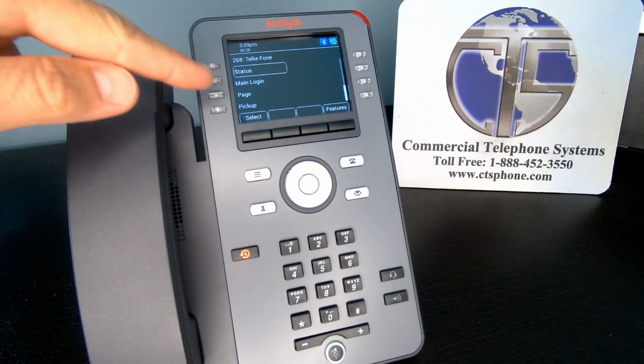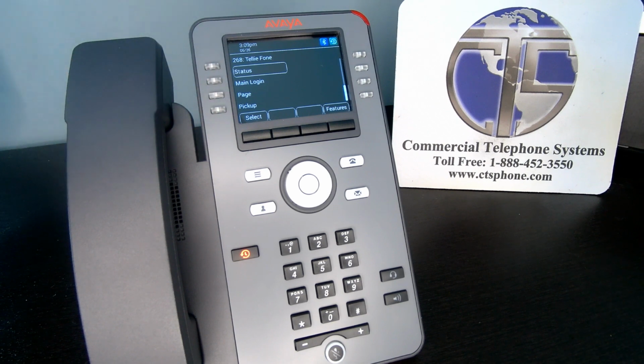The page button, this allows you to press page, and on most systems will provide a single beep, and then you will actually be able to audibly page throughout all of the phones, and possibly an external intercom system as well. Some systems you do have to push an additional digit for the zone. So you may press page and then 1, or page and then 2, which will specify which zone you are going to present the page to.